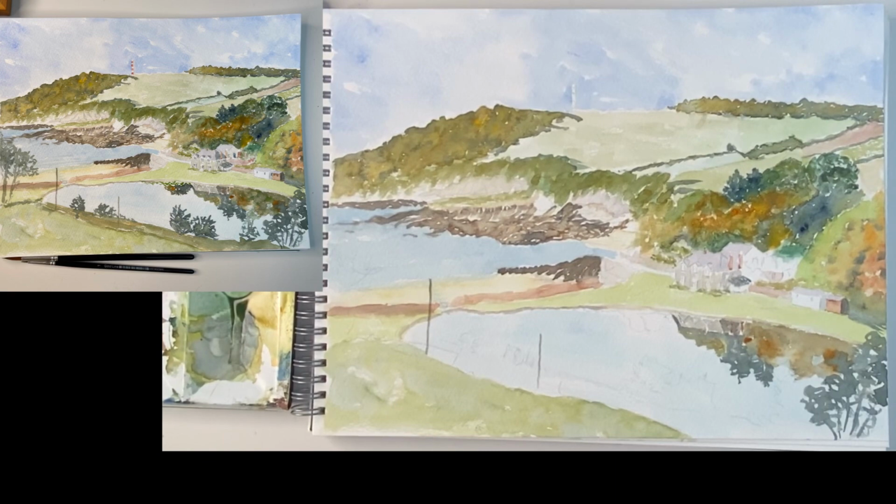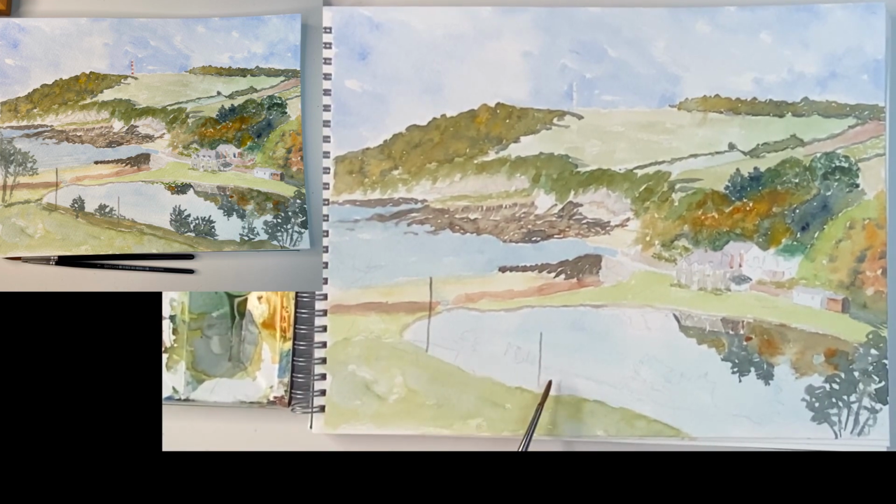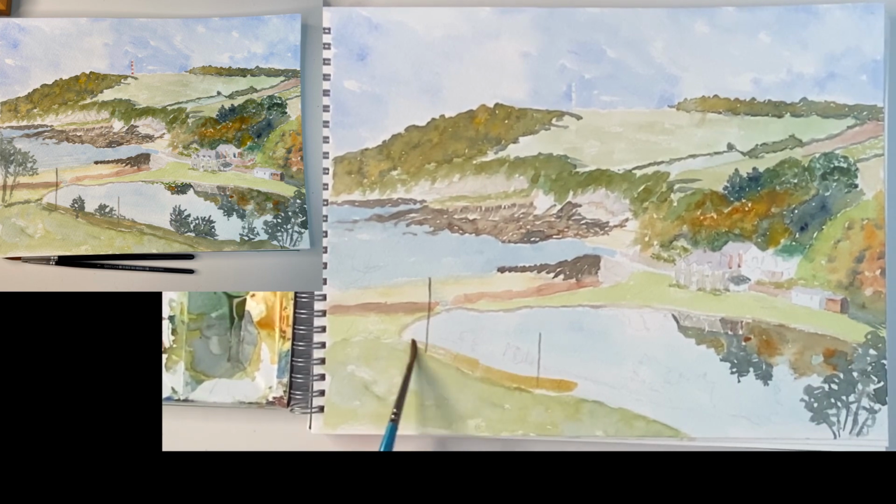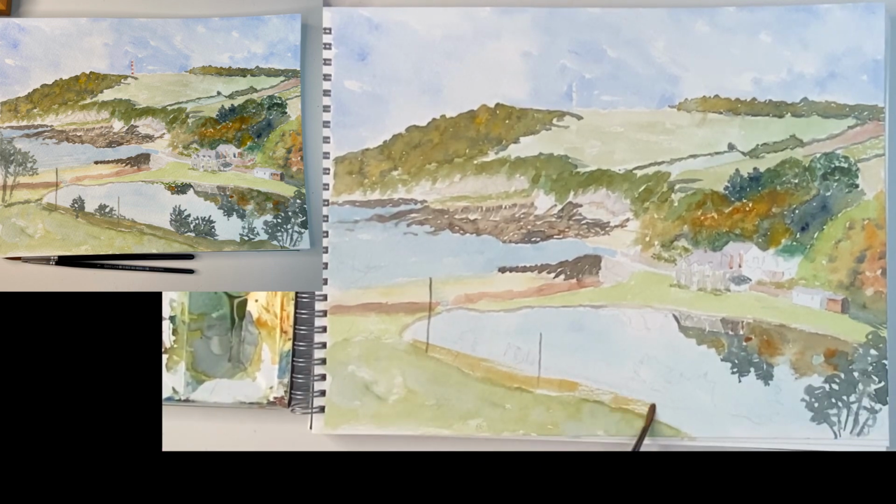So I need a bigger brush, and I've got lots of colours on the palette, so it's an opportunity to use them. I'm just going to add some yellow ochre to them and some orange. And they go all around, just where some of the long grass has dried off.